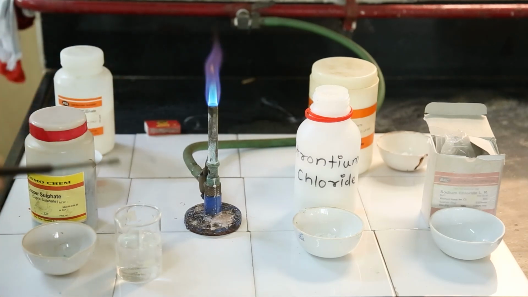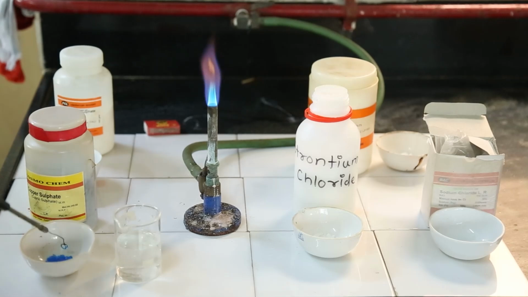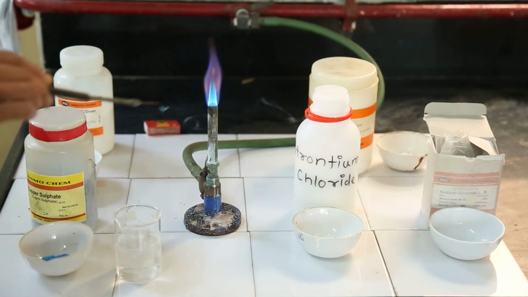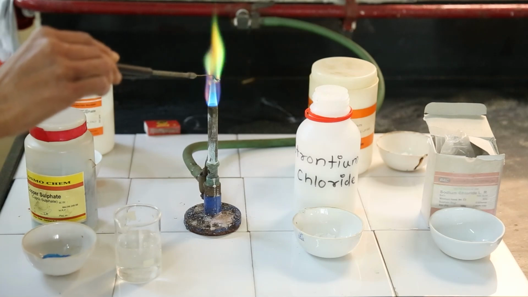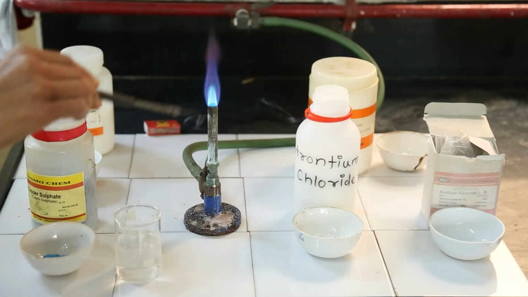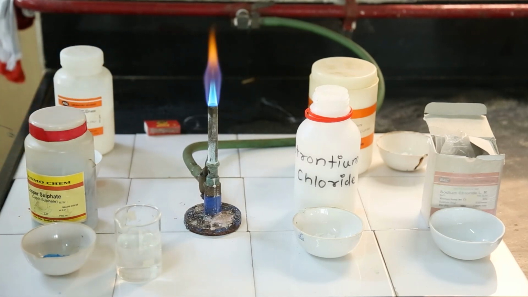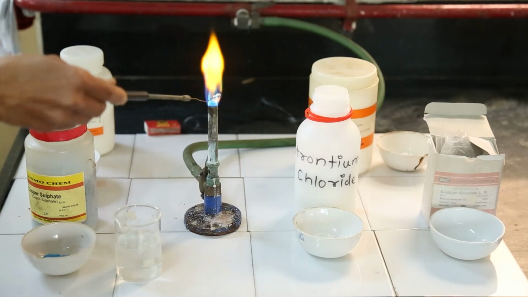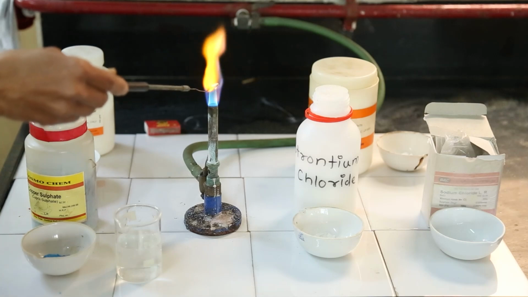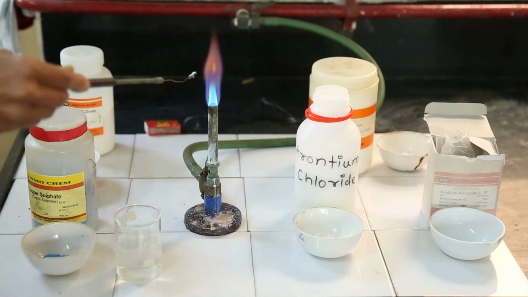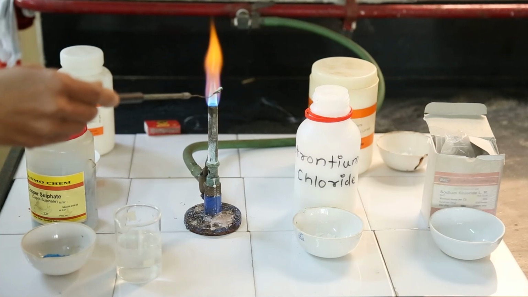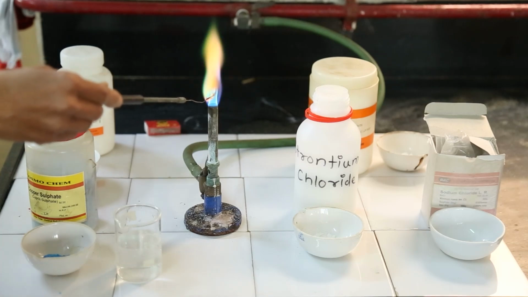Now with copper sulfate, let's check the color. The color is bluish green. And the last one, with potassium, shows yellowish orange. These metal salts are commonly used in fireworks.